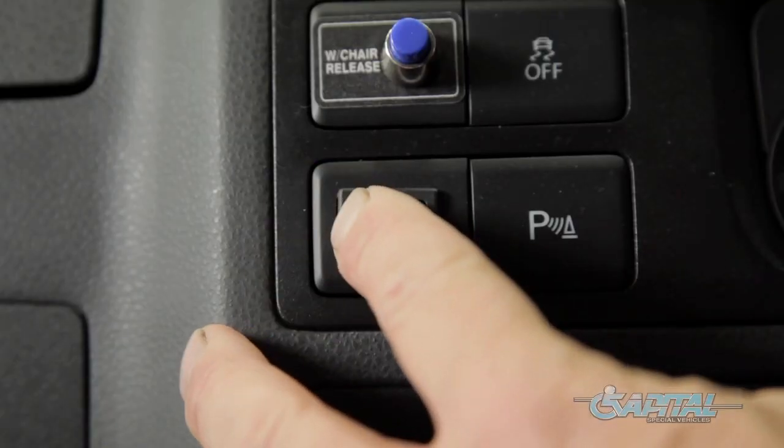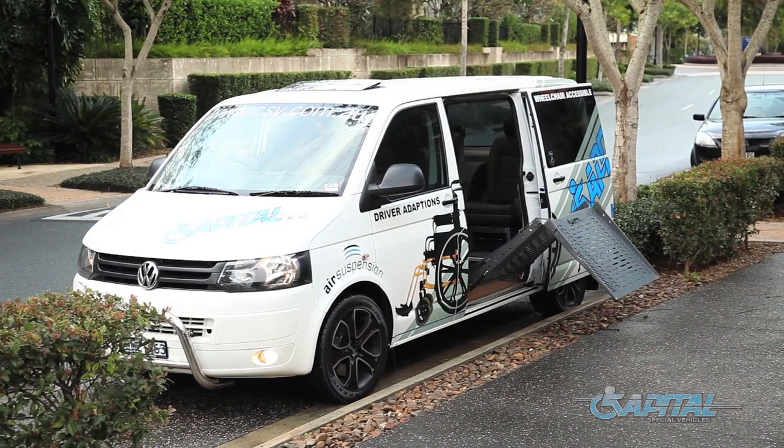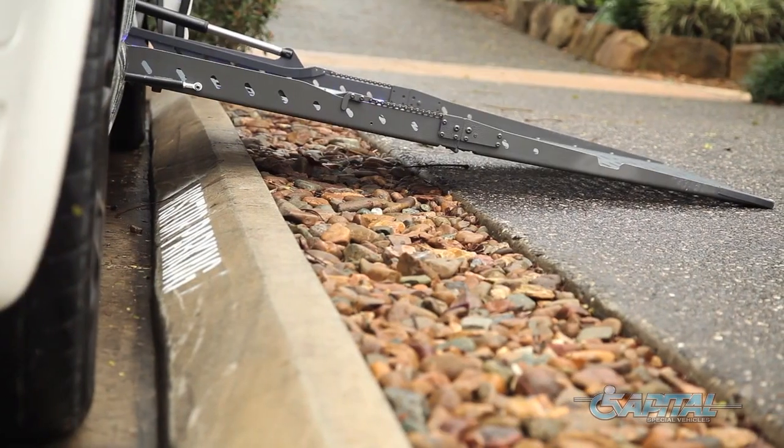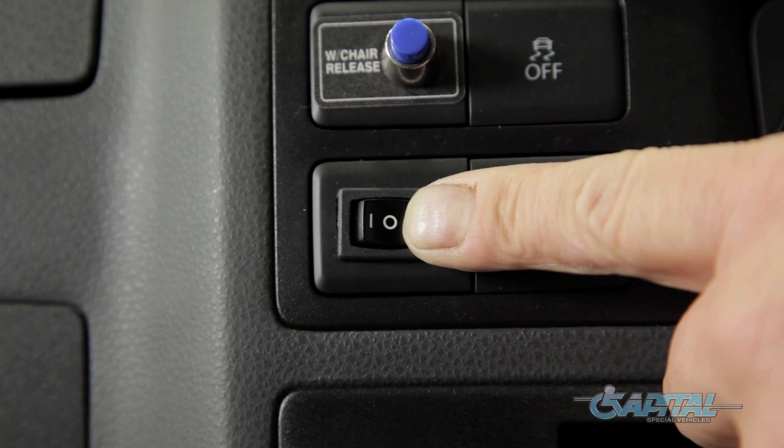Press and hold in the same direction, and this will deploy the ramp. Release button once ramp is fully deployed. Press and hold the dash-mounted rocker switch as shown to stow the ramp.